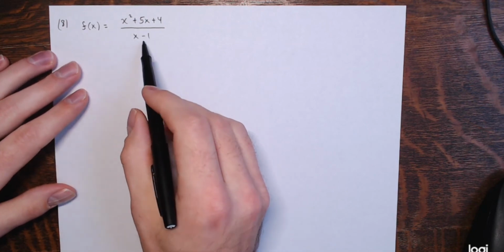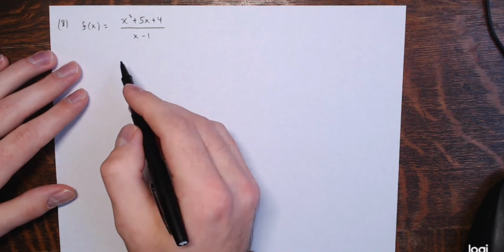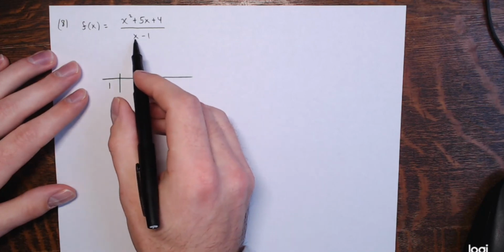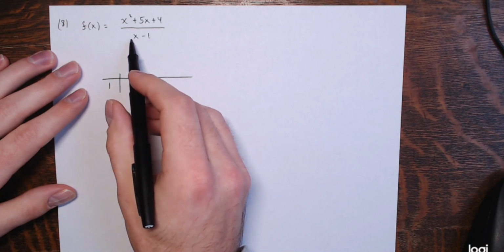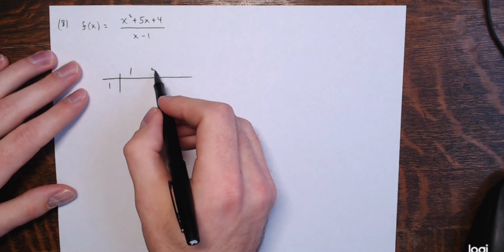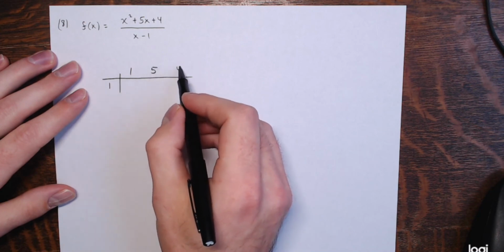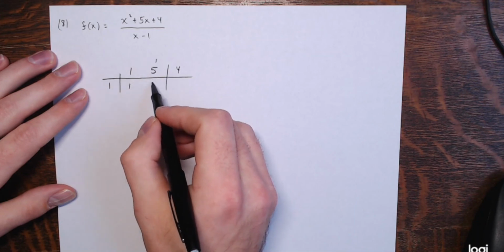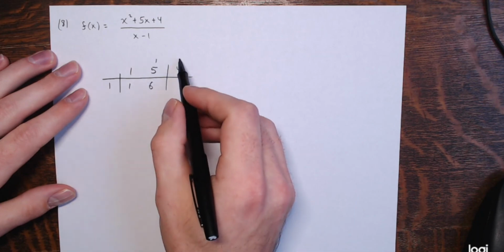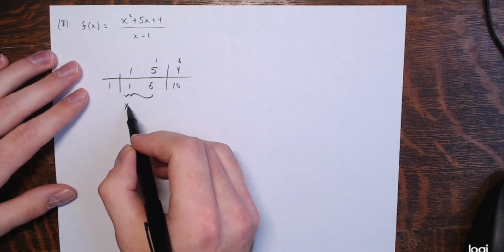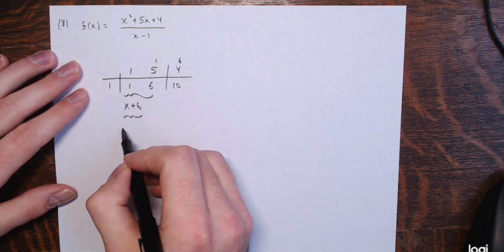Now you can use synthetic division here. Right? Dividing by a linear divisor with a lead coefficient of 1. Since this is x minus 1, I'll put 1 here, and the coefficients of the dividend up top. Drop the 1. 1 times 1 is 1, plus 5 is 6. 1 times 6 is 6, plus 4 is 10. So the quotient is x plus 6. Alright, this is the quotient.